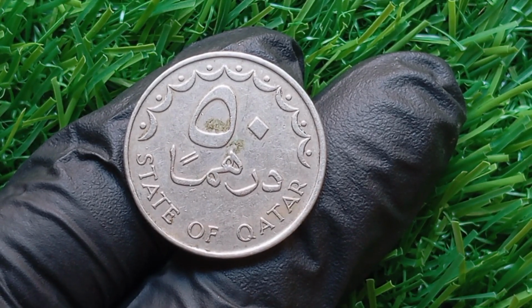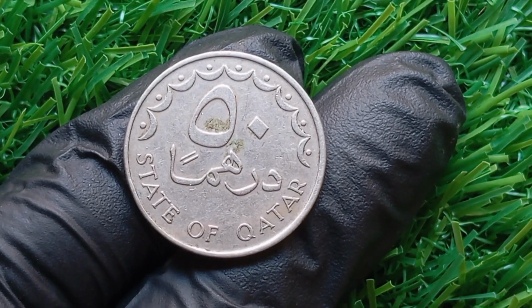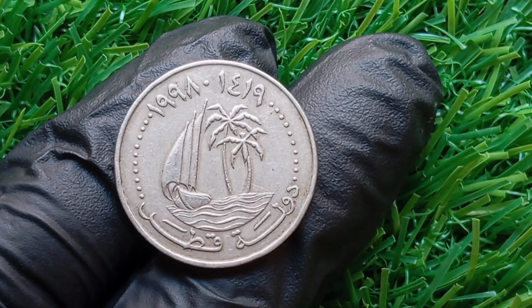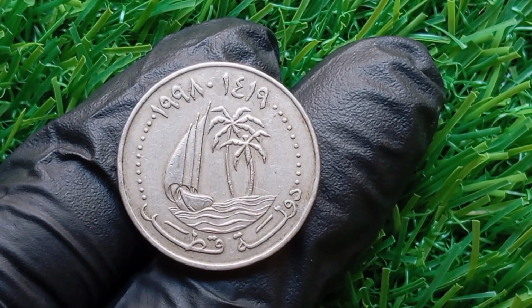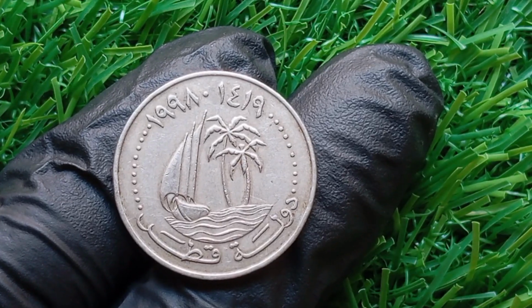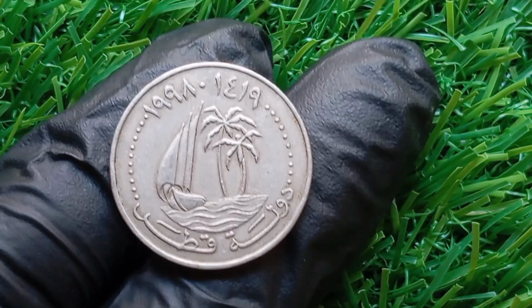Today, the Qatar Central Bank still issues coins in denominations from 1 to 50 dirhams, though they are rarely used due to inflation and the convenience of electronic payments. Nevertheless, older coins like the 1983 50 dirham serve as historical markers of Qatar's journey from a developing nation to a global economic leader.